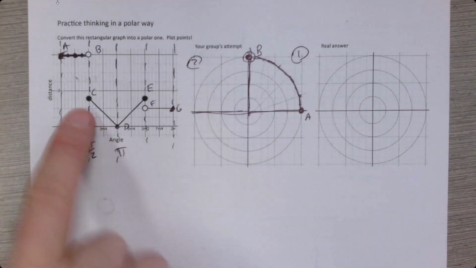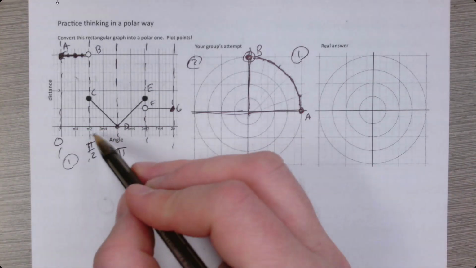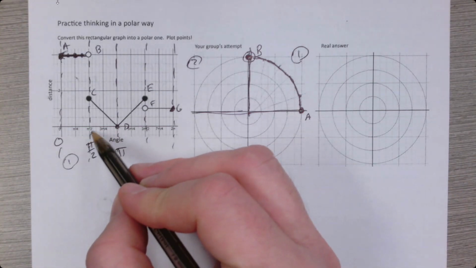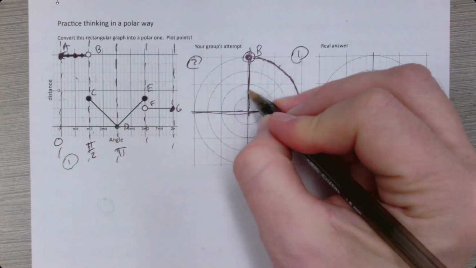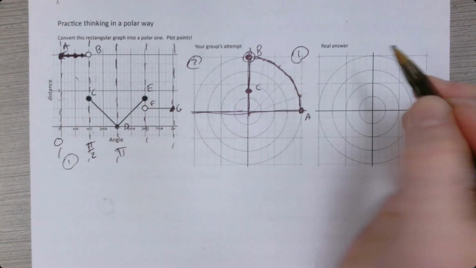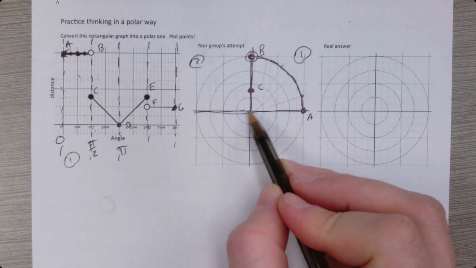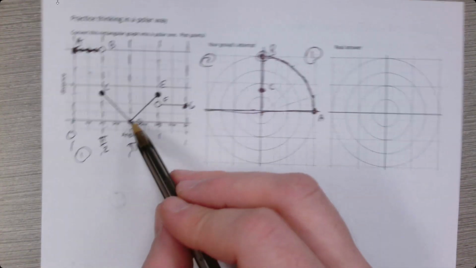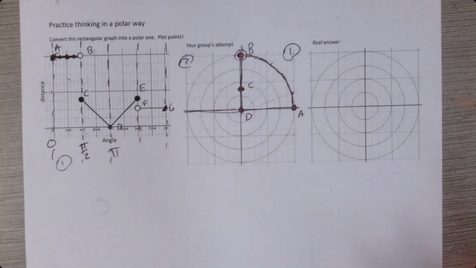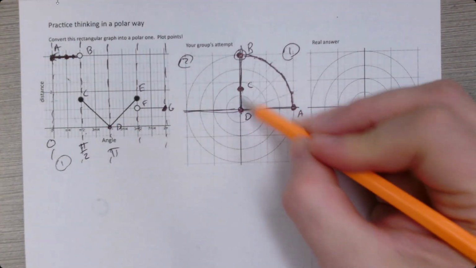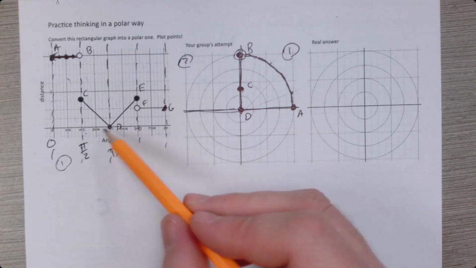Okay, what about this one? What about this line that's going towards 0? So at an angle of pi over 2, I'm at a distance of, it looks like about 1.5. So that's about here. So there's C. And then for D, at an angle of pi, when I'm facing to the left, I'm at a distance of 0. So that's actually gone back to the origin. So again, what do I do? Should I connect these lines directly? Probably not. You have to imagine what might be happening in the middle.